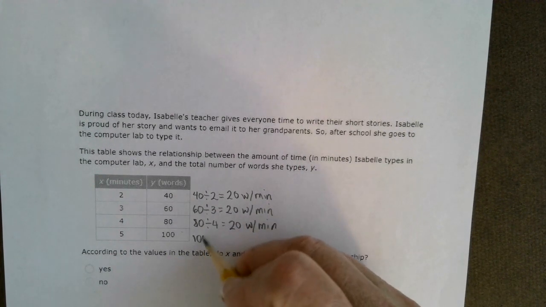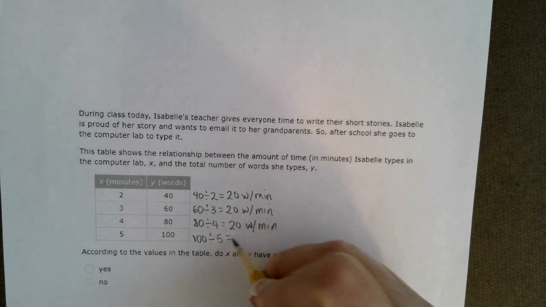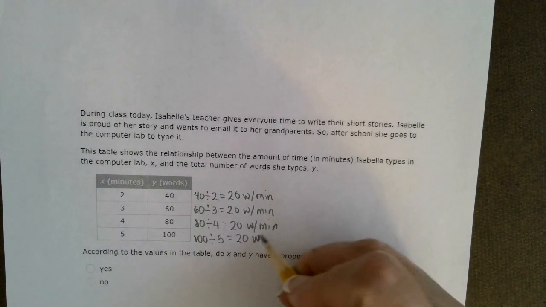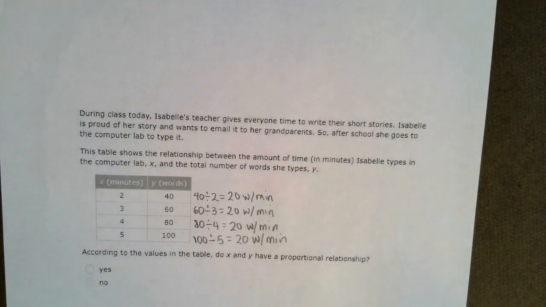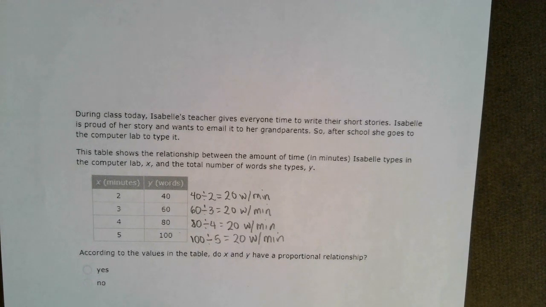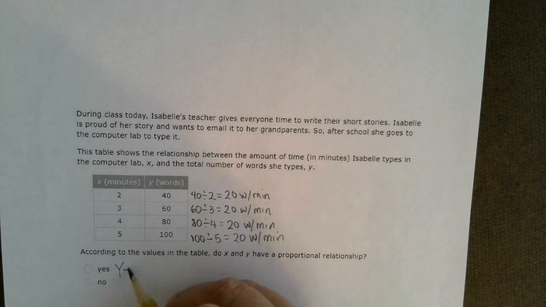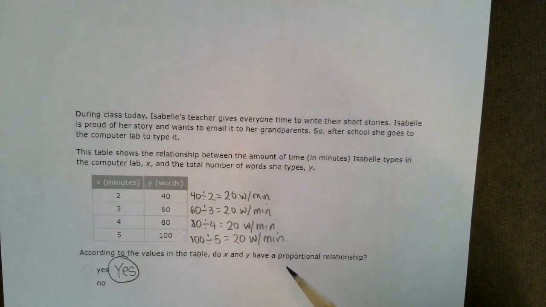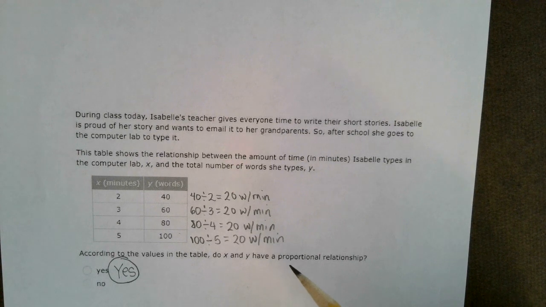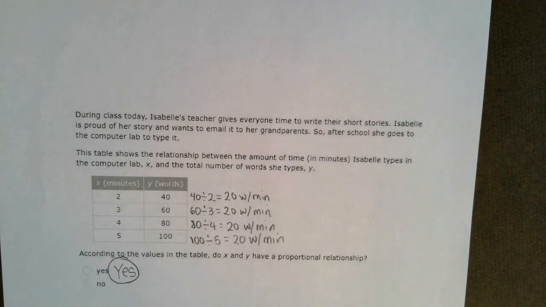And 100 divided by 5 also gives us 20 words per minute. And if we've got the same unit rate, then we know that yes, they do have a proportional relationship. If the constant of proportionality is the same, or the unit rate is the same, then we do have a proportional relationship.